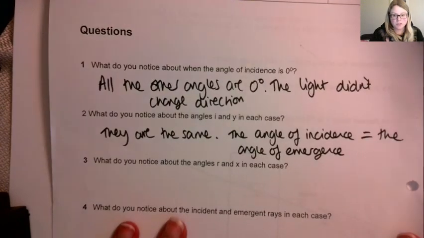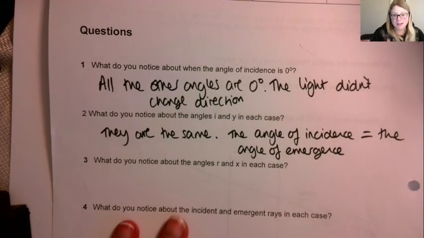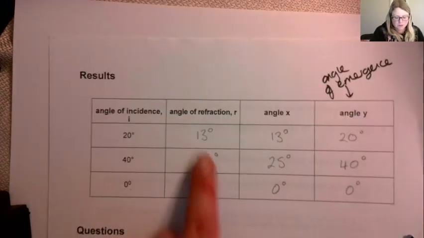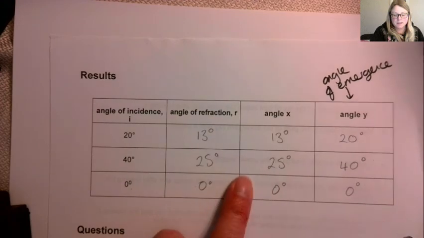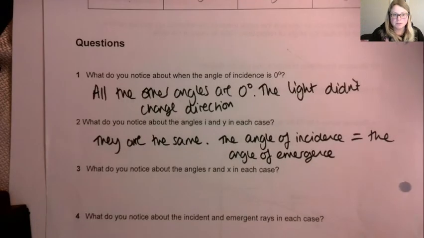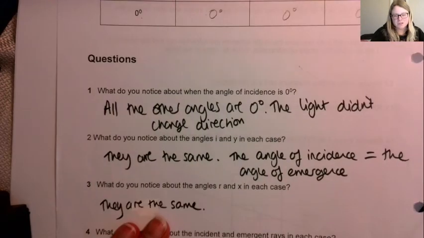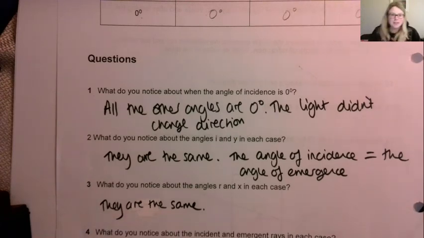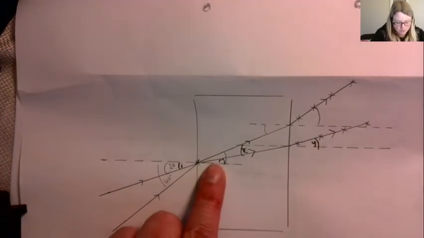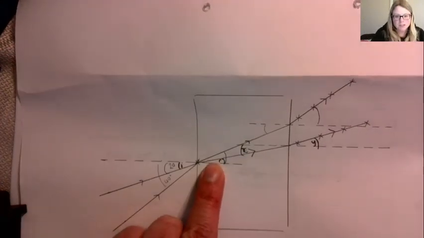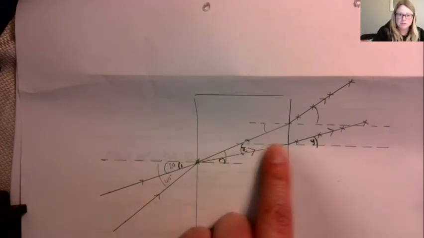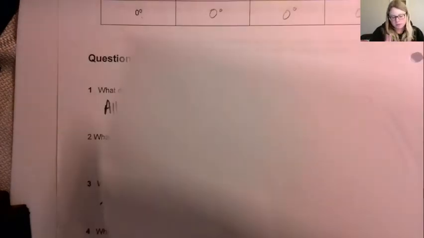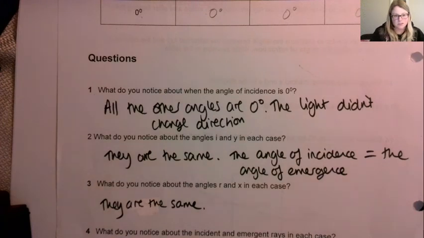Okay, question 3, what do you notice about the angles R and X in each case? So here's R and here's X, and again they ended up being the same every time. So let's get that in. So I've just written they are the same for that one. Now if we remind ourselves what those letters actually were, so R was the angle of refraction in the glass, and then X was actually the angle of incidence for this next junction. I'm not going to bother writing that in though as a wee extra here.